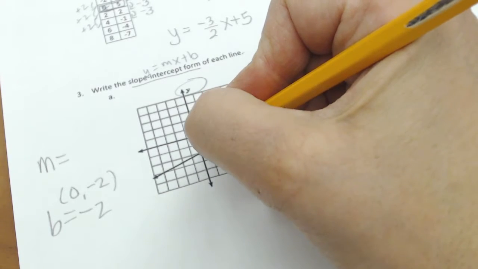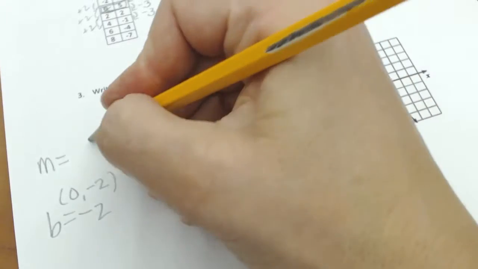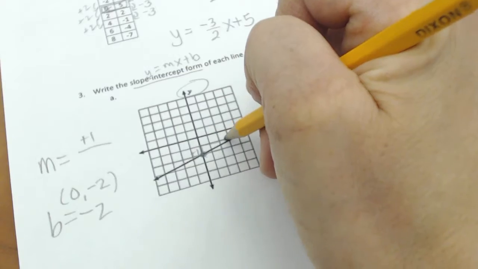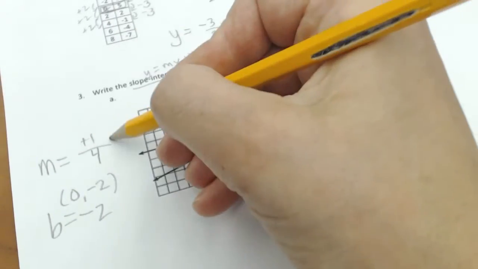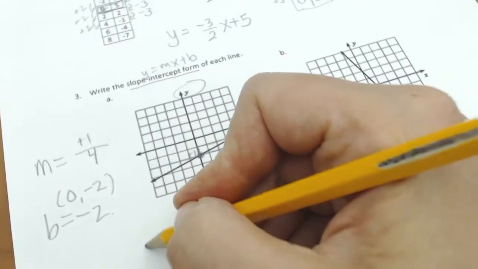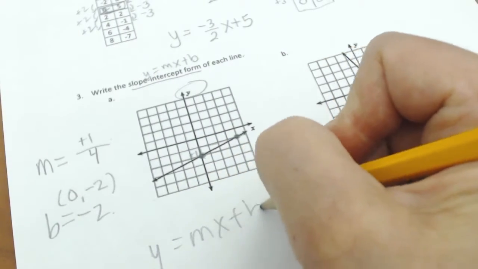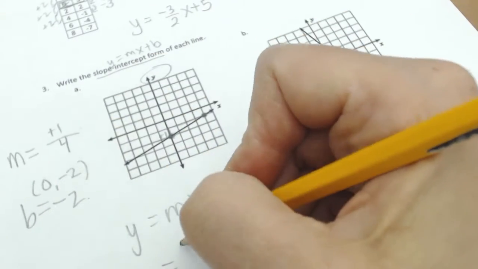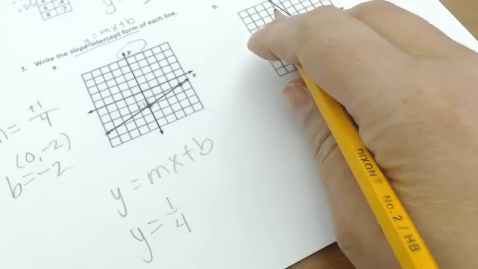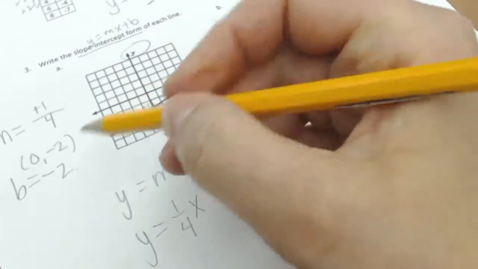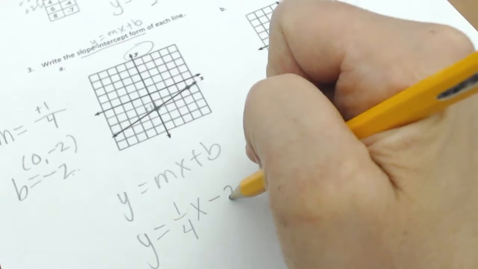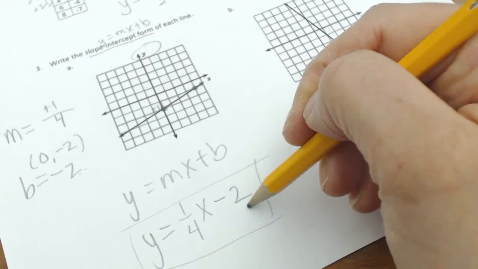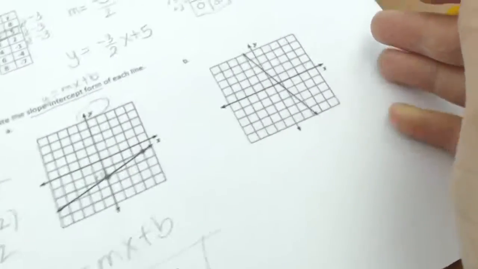Remember, slope is the change in y, so we have to go up 1. And then the change in x, so we have to go right 1, 2, 3, 4. We have our slope of 1/4. Our b is -2. So we need to put this in slope-intercept form, y equals mx plus b. So y equals our slope, 1/4, x, and our b is -2, so that becomes minus 2. And so this is our answer. Put in our slope, put in our y-intercept. Now we have slope-intercept form.